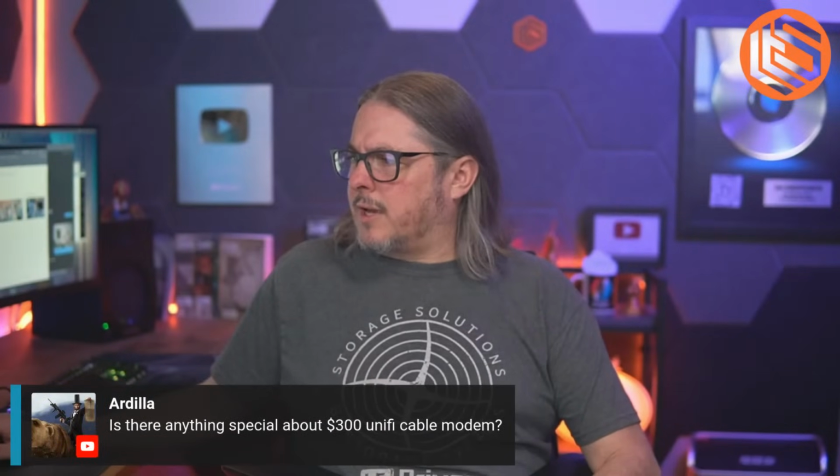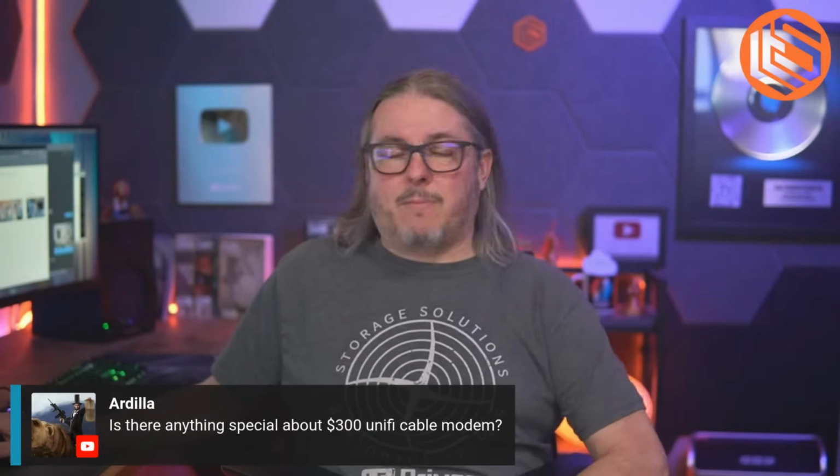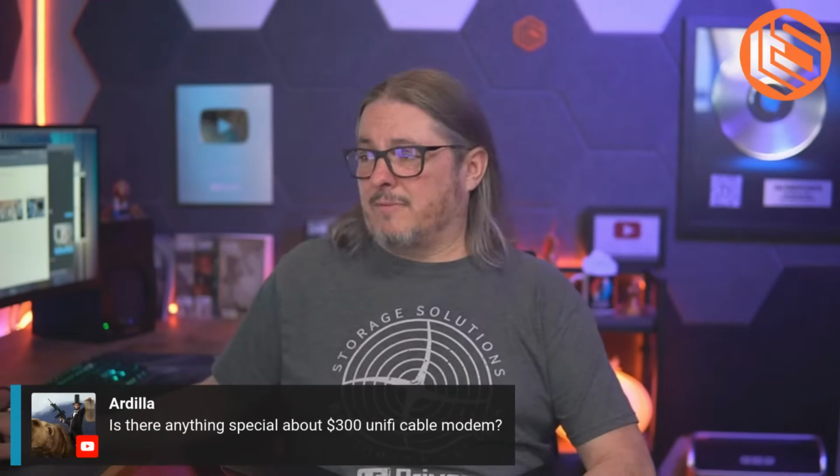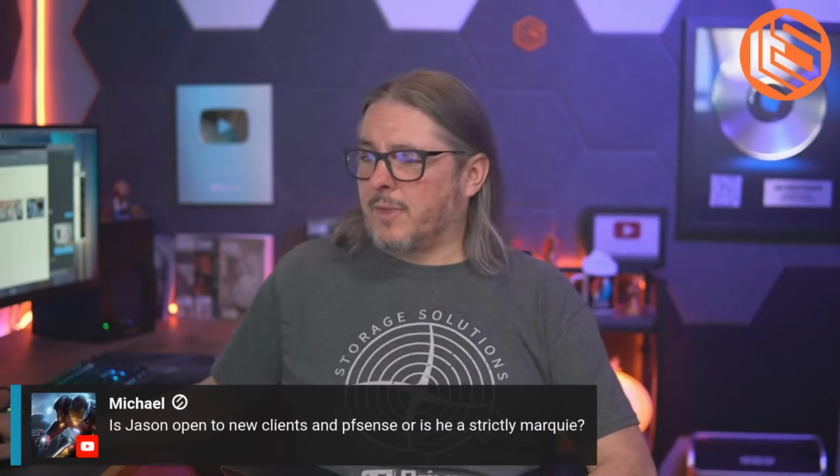What is the right Netgate product for 1G, 1G fiber? I think the 6200 would be fine for that. Is there anything special with the $300 UniFi cable modem? I have no idea. I haven't really looked at it.